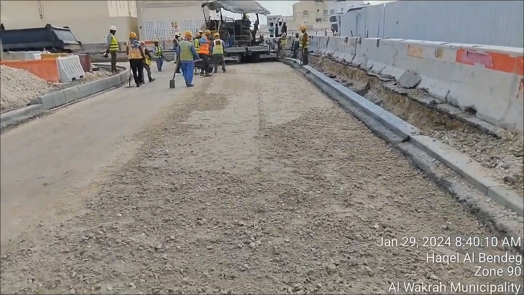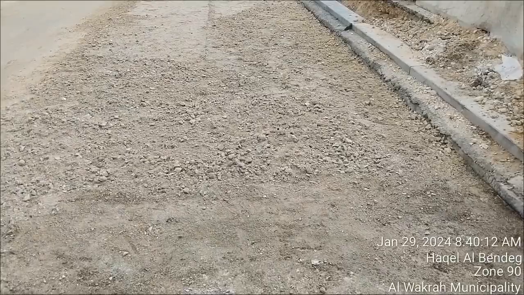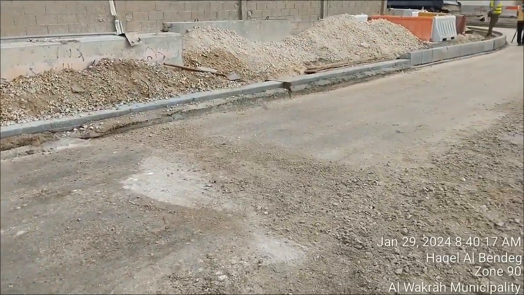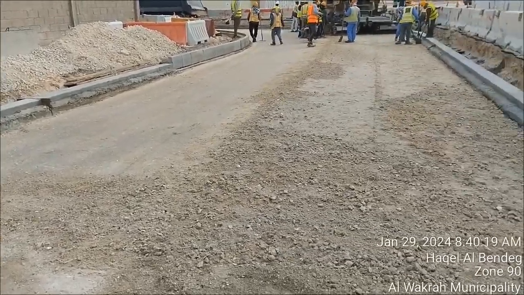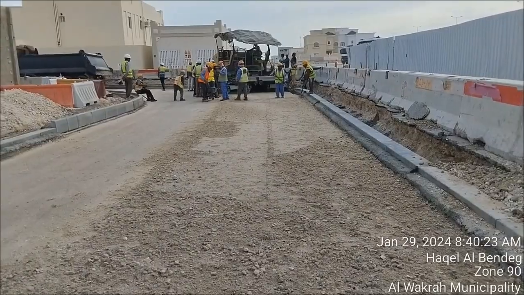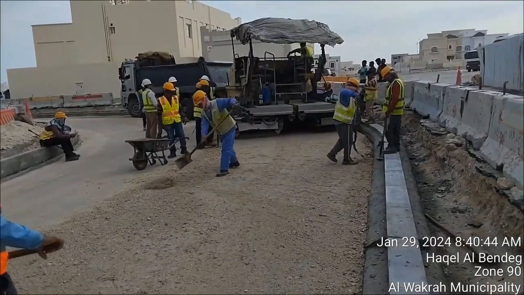As you can see here, it's almost tied with the existing one. As you can see here, the blackish part is called the existing prime coat. One side compaction is ongoing and the second side laying is ongoing now here.